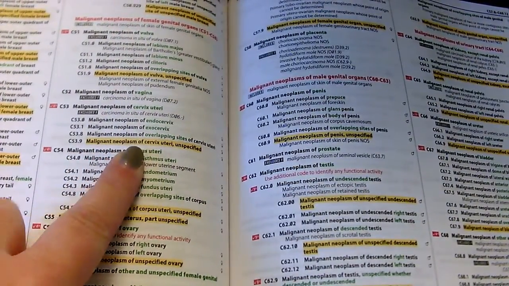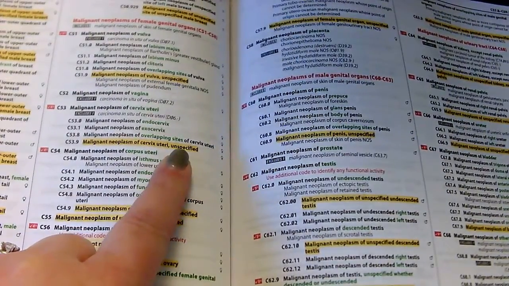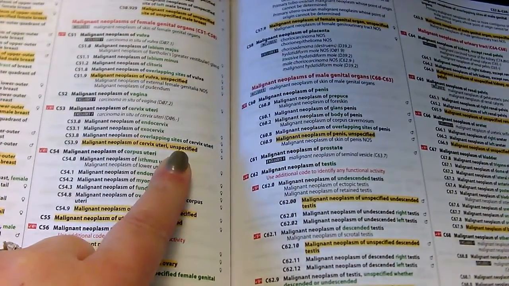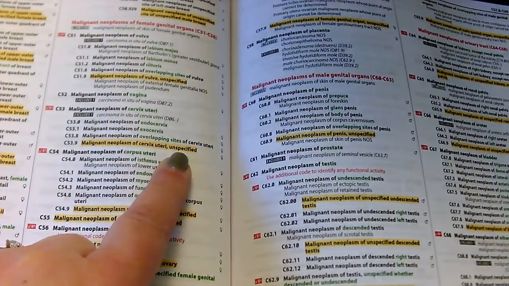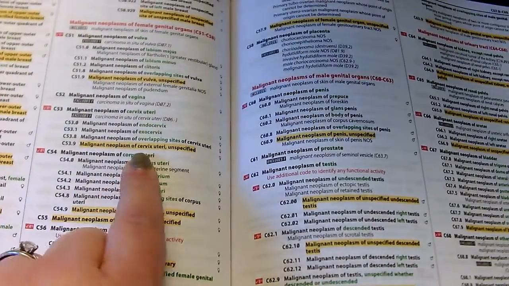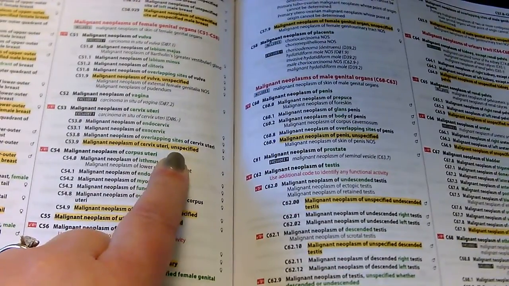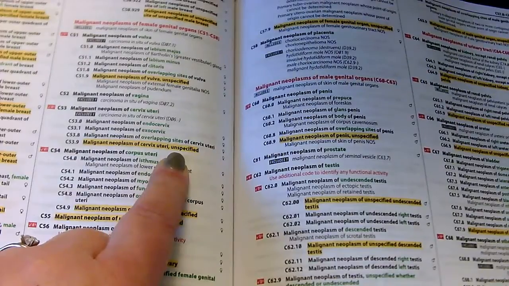Malignant neoplasm of the cervix uteri, unspecified. Again, there is no further specification in that problem, so we cannot create any specification. So we have to use what we're given, which is malignant neoplasm of the cervix uteri, unspecified. That's what we have to code. So C53.9 will work for us there.